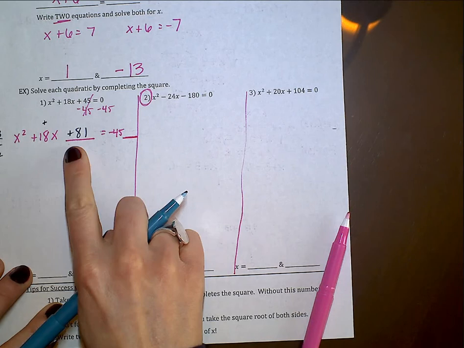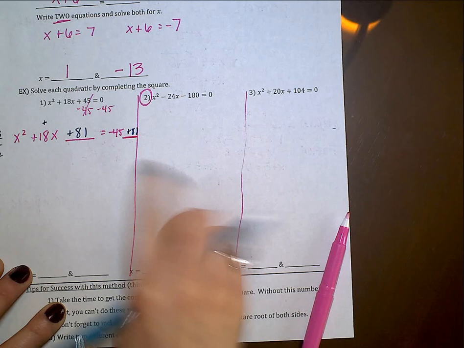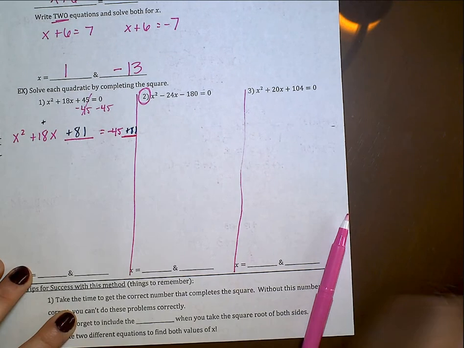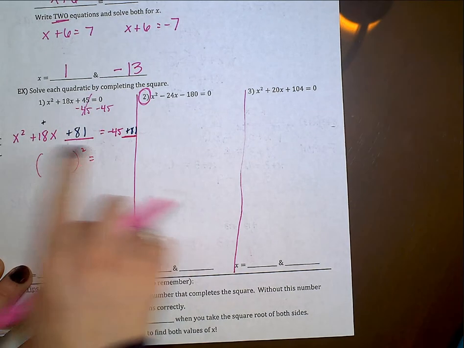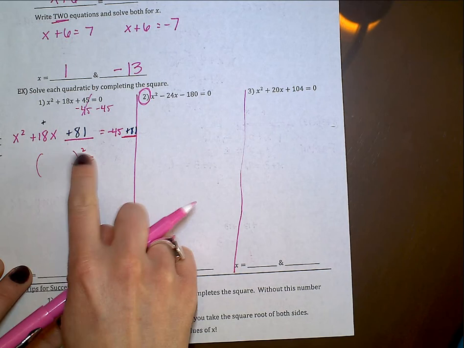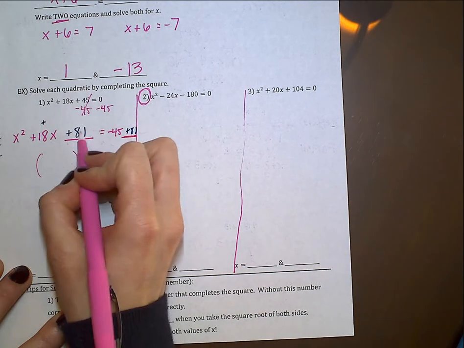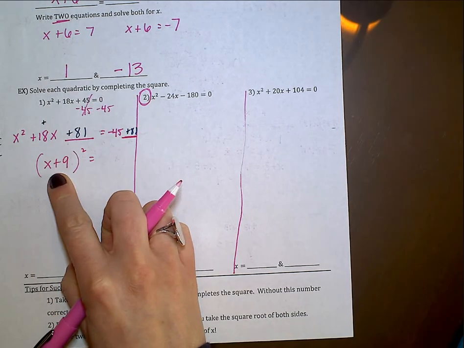Do not forget, whatever you add on one side, you got to come over here and add it to the other side too, to keep your equation balanced. So here's what I'm going to do on the left-hand side. My goal is to write this quadratic as some binomial squared. Well, once I come up with the number that I used to get 81, that's the number I put in my little set of parentheses here.